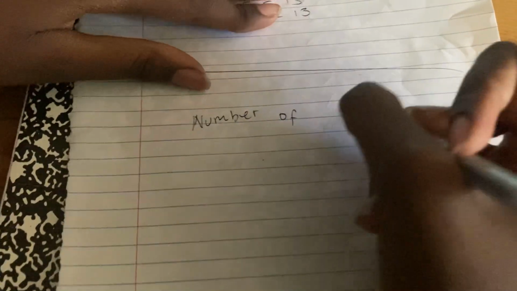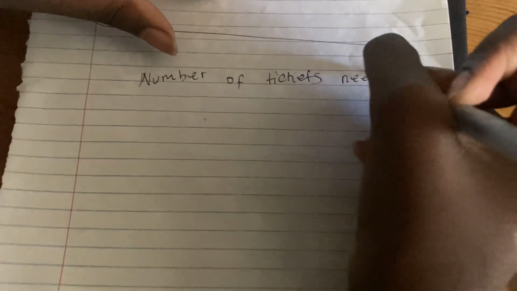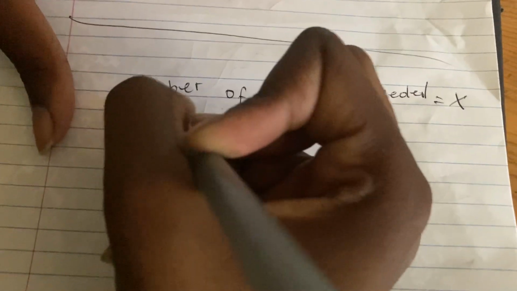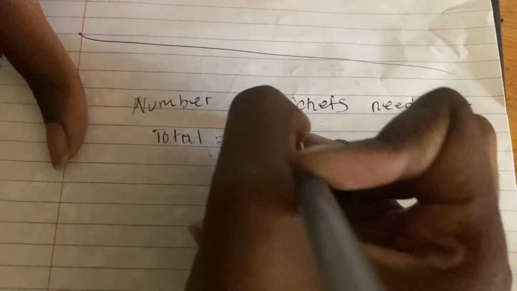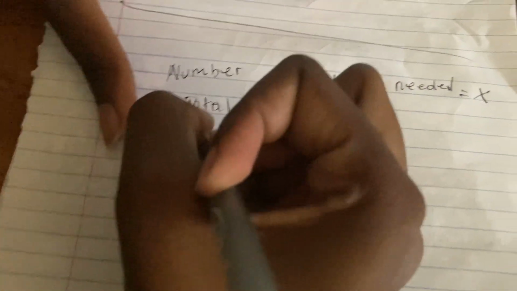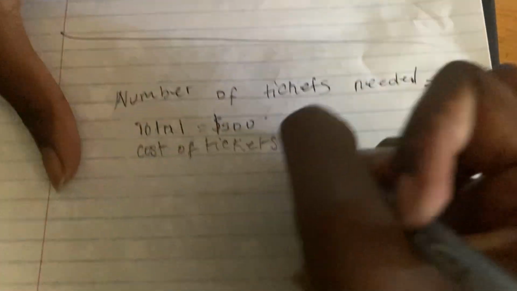So let's break some numbers down. What we're trying to find is the number of tickets needed. So this is going to be our x, and we know that the total event cost us $500 total. And we're going to be selling each ticket for $10. Cost of ticket, $10.